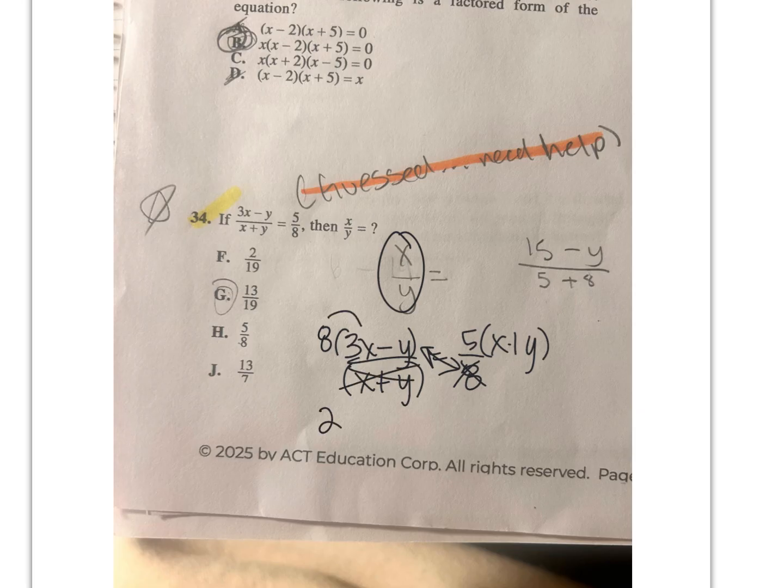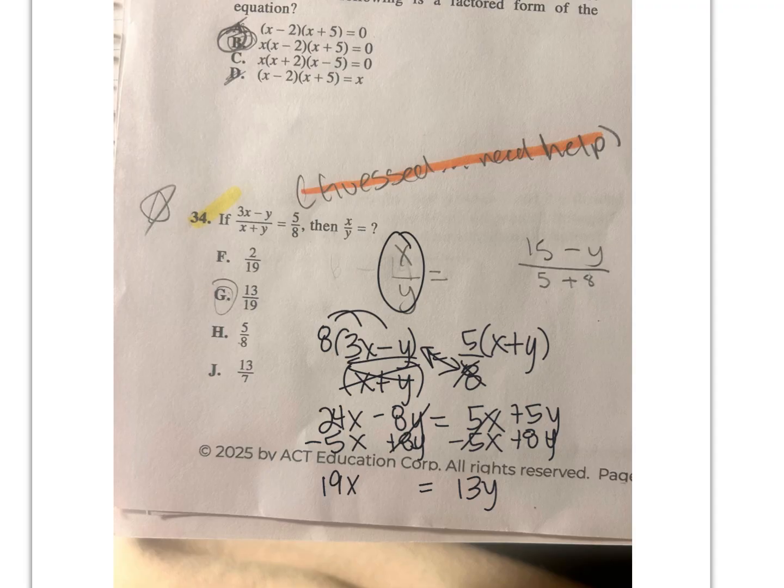So that's 24x, sorry, minus 8y equals 5x plus 5y. And I got my x's on the same side, so I moved my 5x over, and that was 19x. Moved my 8y over, and that's 13y. On this side, I thought, oh, well, I need x over y, so I moved this over so it would be on the bottom. And then that would just be a 1 on that side. So I have 19x over 13y equals 1.